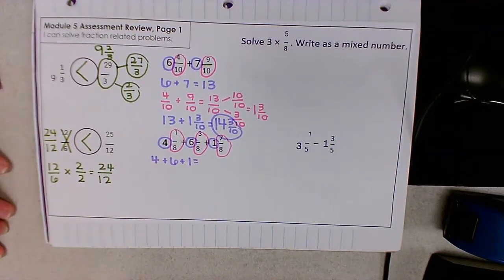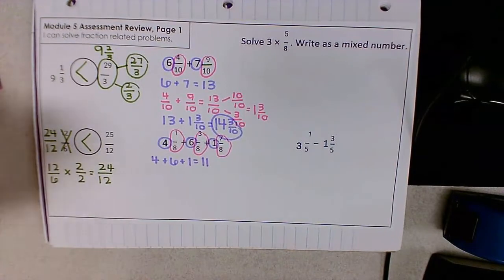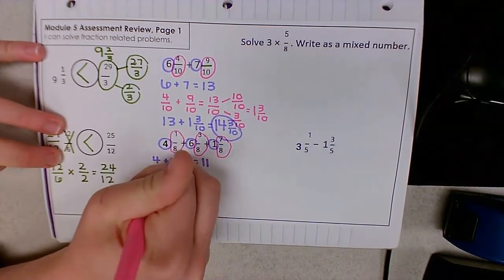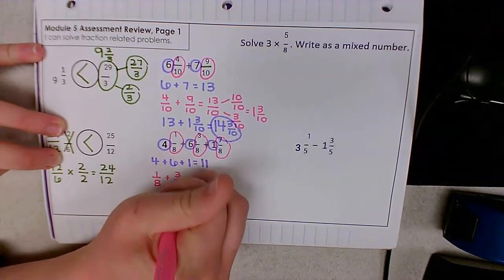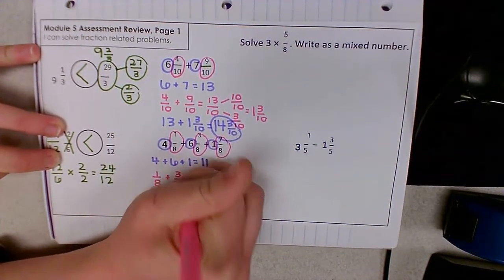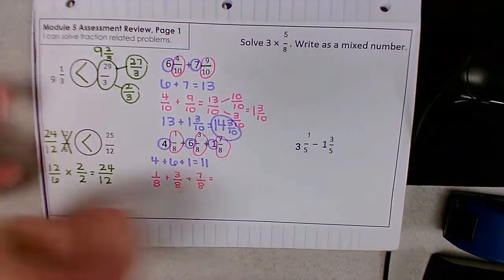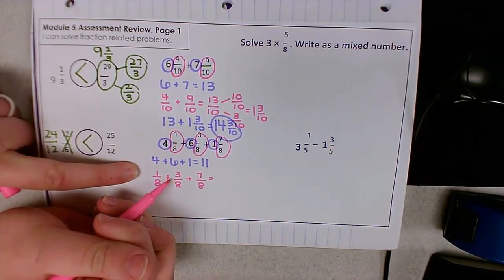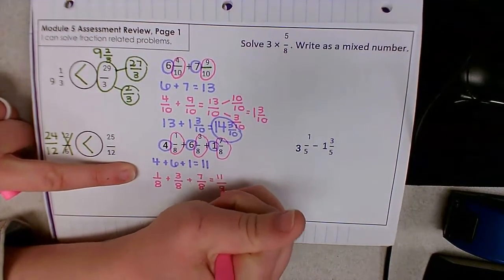4 plus 6 is 10, plus 1 more is 11. And now I'll put together those fractions. 1/8 plus 3/8 plus 7/8 equals 1 plus 3 is 4. 4 plus 7 is 11 for a total of 11/8.